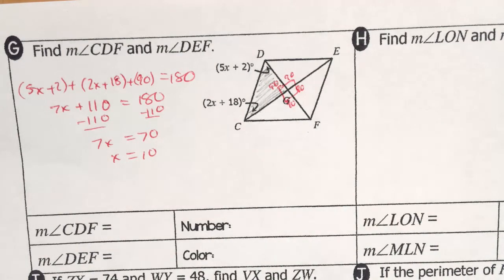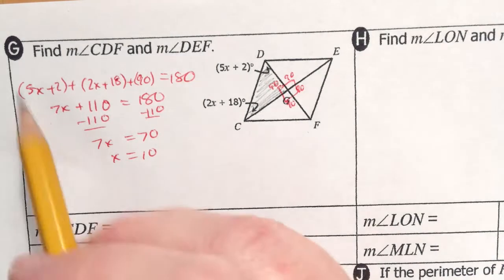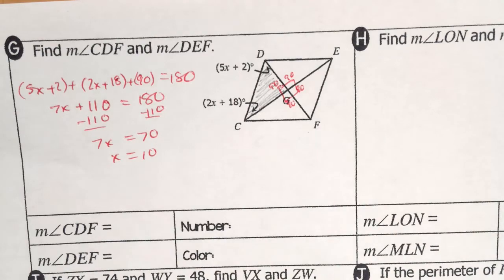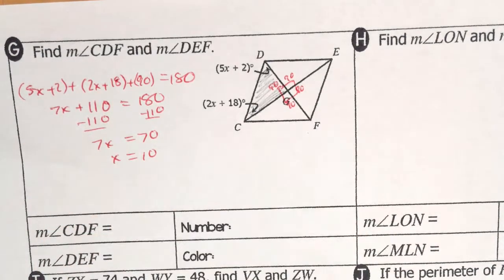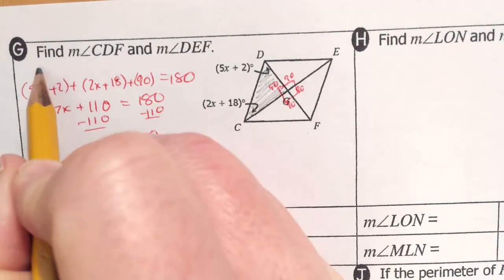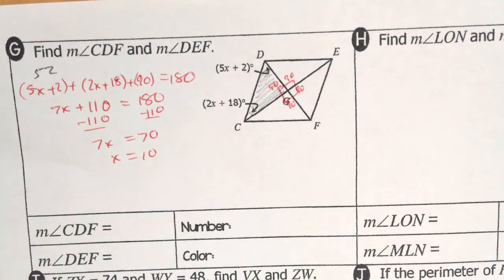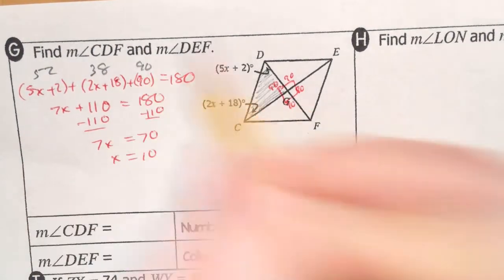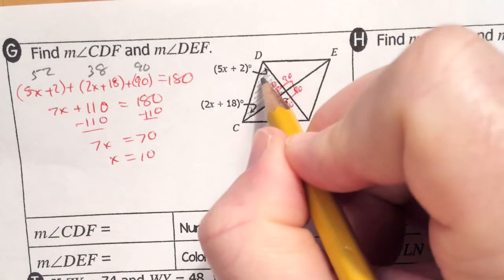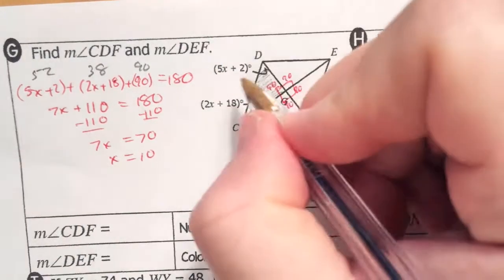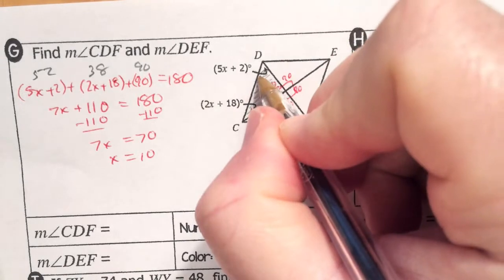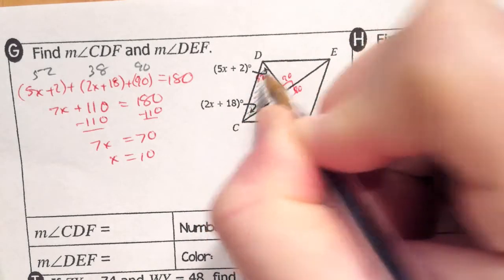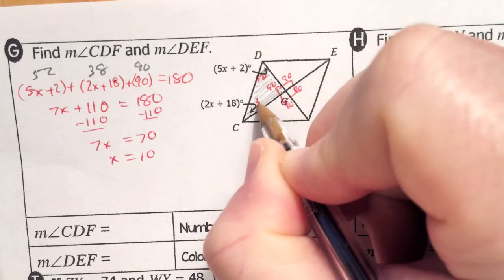Once you get x, I've taught you guys to make sure that you plug it in. So we're going to plug it back into here. So 5 times 10 plus 2, we get 52. 2 times 10 plus 18, we get 38, and this should still be 90. All right, so here we go. So this angle right here, 5x, is really a 52. And this angle right here is really a 38.